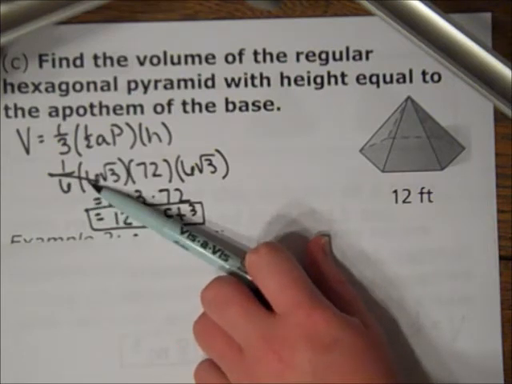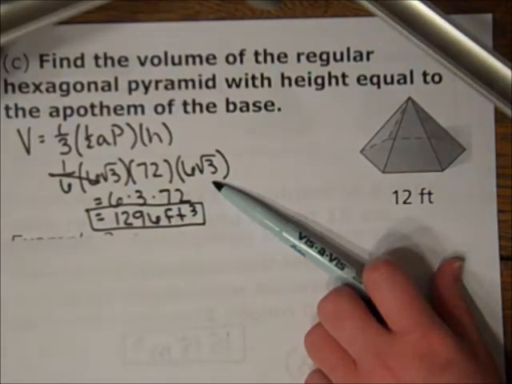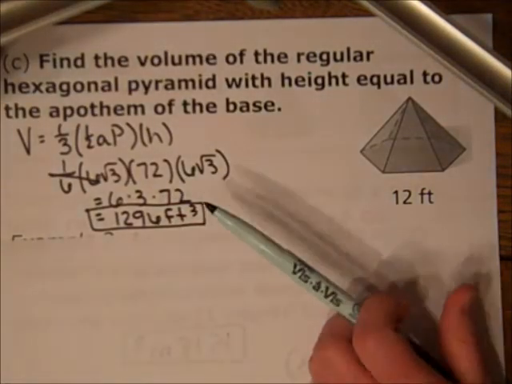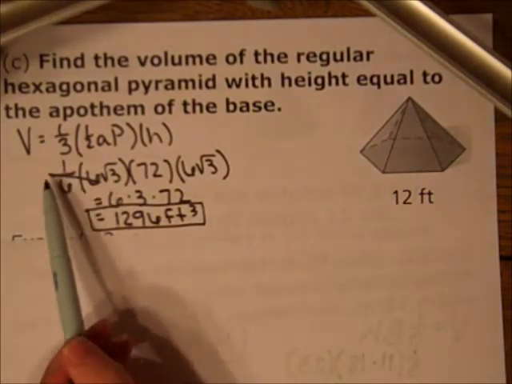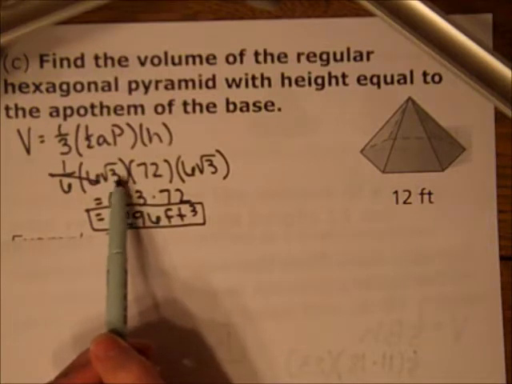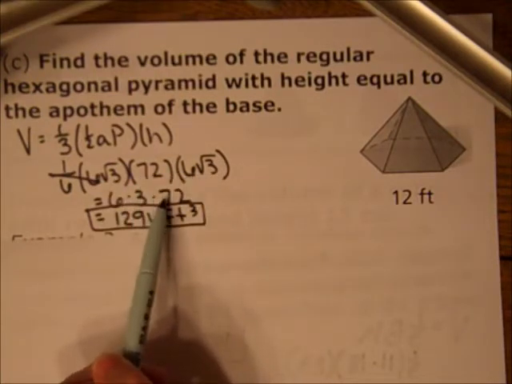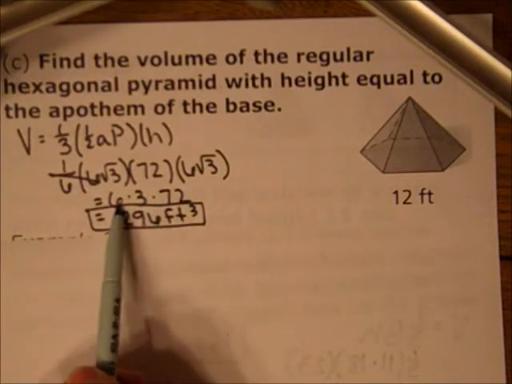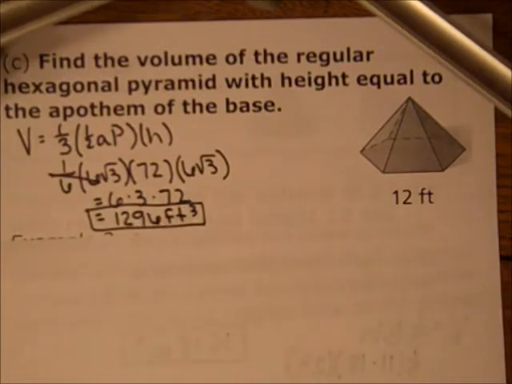The apothem is half the side length times the square root of 3, and the height is equal to the apothem. Then I just did some solving here. 1/6 times 6 is going to cancel out. So square root of 3 times square root of 3 is just 3. The 72 stays, and this 6 stays down here. So 6 times 3 times 72 is 1296 feet cubed.